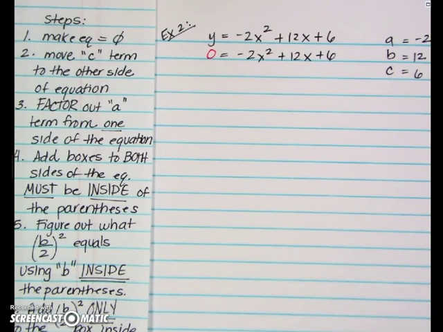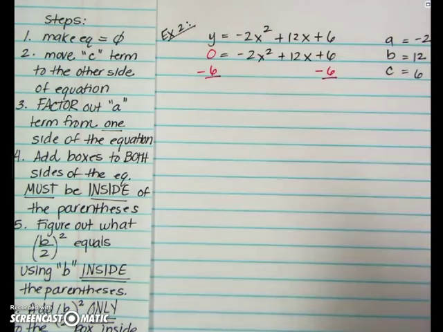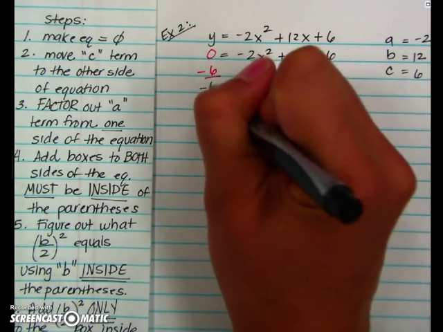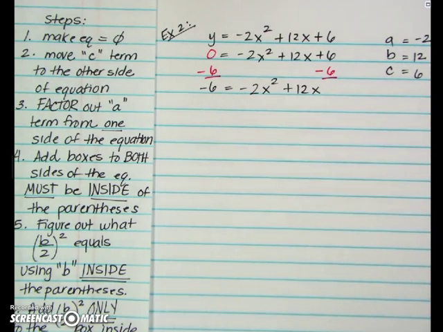All right. So step number 2 says move c term to the other side of the equation. In order to get rid of a positive 6, I have to subtract 6 from both sides. So I'm left with -6 is equal to -2x squared plus 12x.